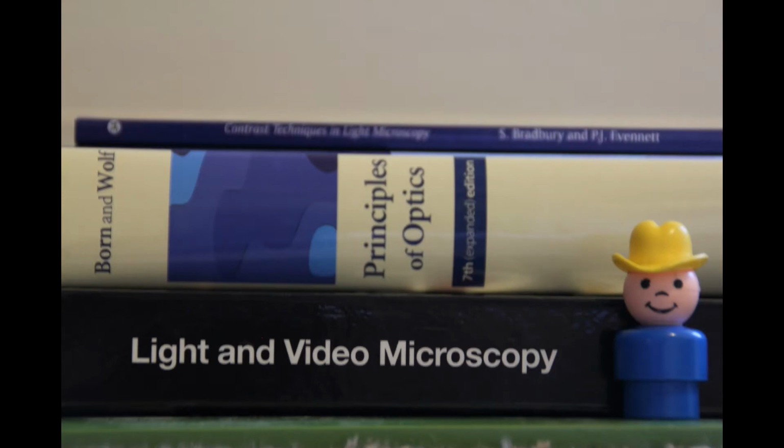Today I'm going to explain one of the ways to determine the refractive index of objects like glass. Let's saunter into the microscope lab where we're already set up for today's video.